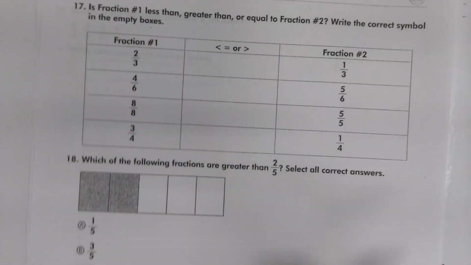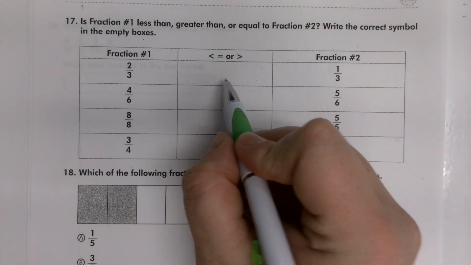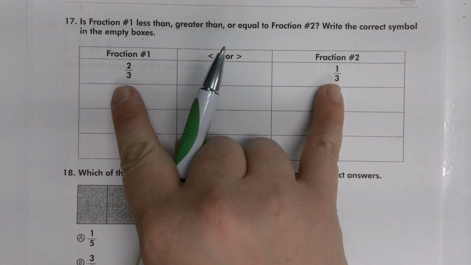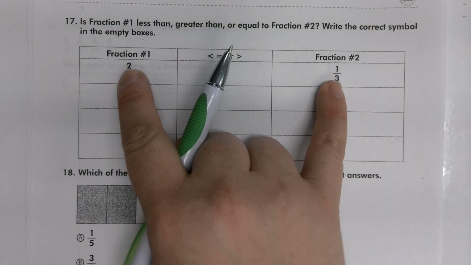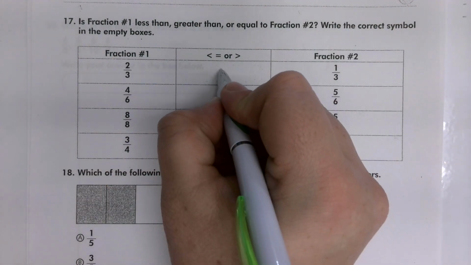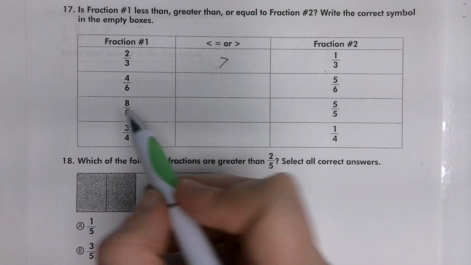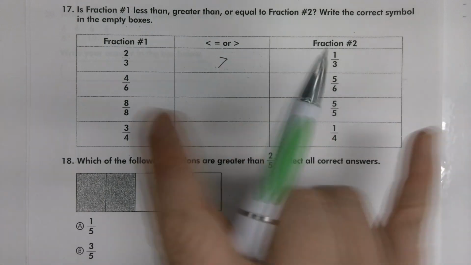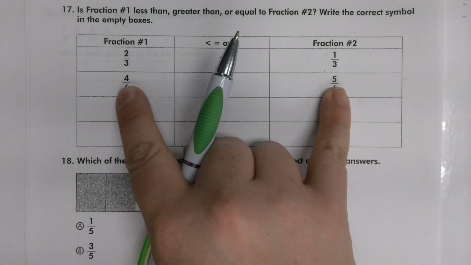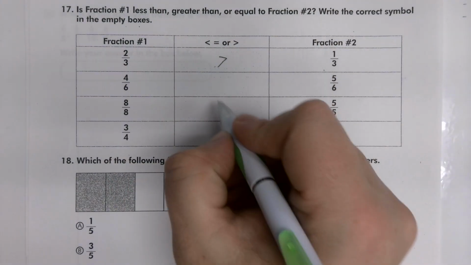Here we're just comparing. So we have 2/3 is something 1/3. Denominators are the same, so we look for the bigger numerator. Here we have 2 is greater than 1, so 2/3 is greater than 1/3. 4/6, 5/6, denominators are the same, so we look at the numerators. 4 is less than 5.